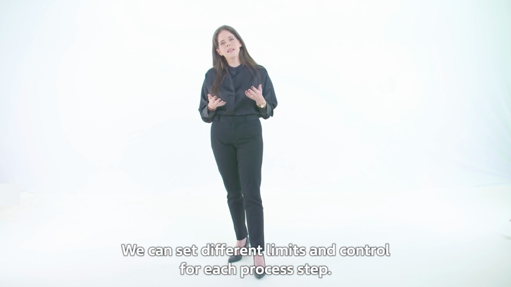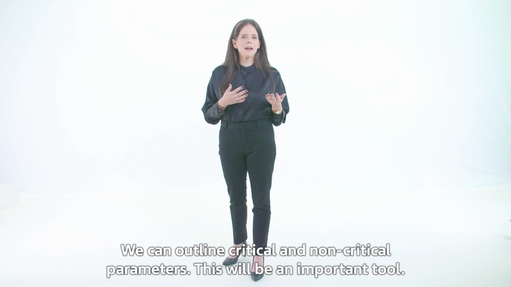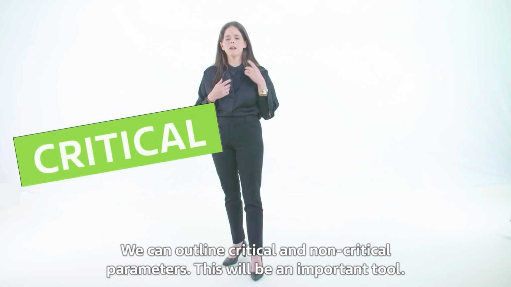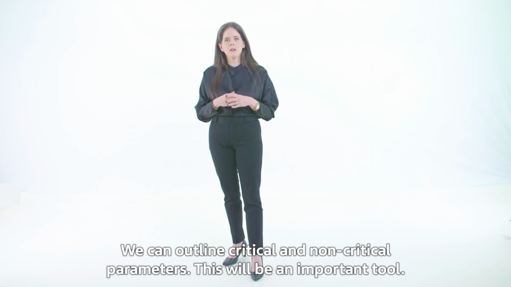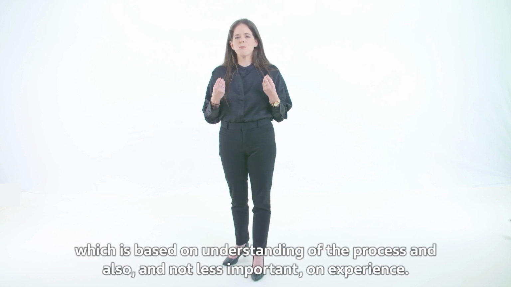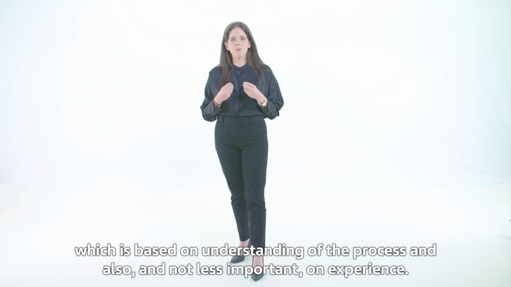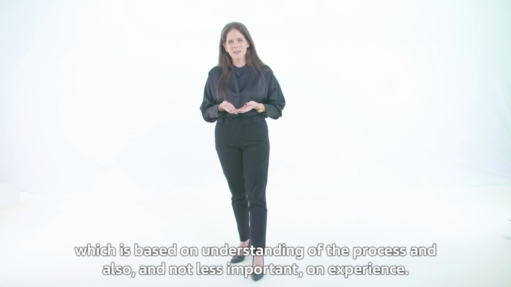We can set different limits and control for each process step. We can outline critical and non-critical parameters. This will be an important tool. This is also encouraging the industry to rely upon development which is based on understanding of the process, and also, and not less important, on experience.